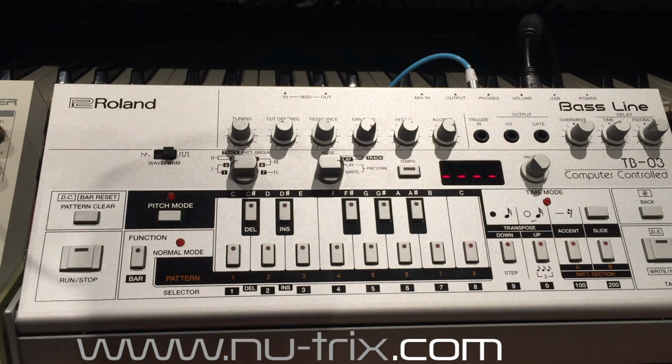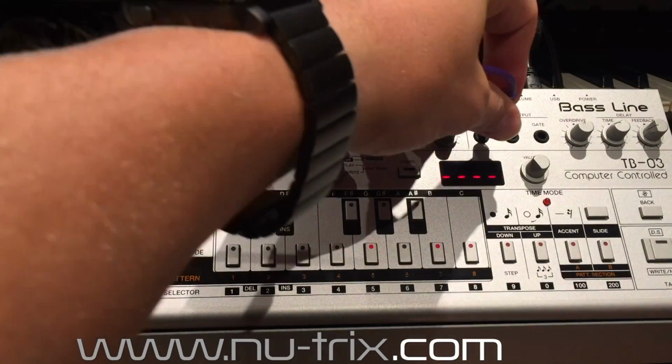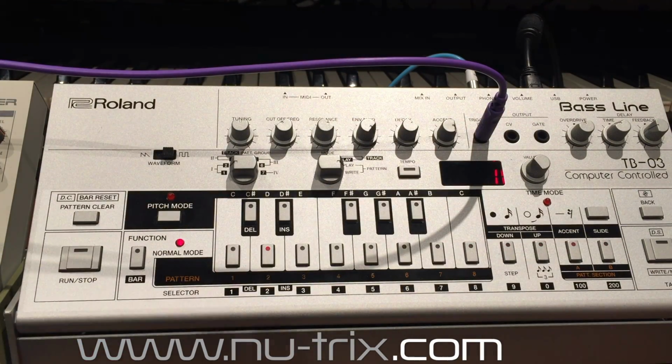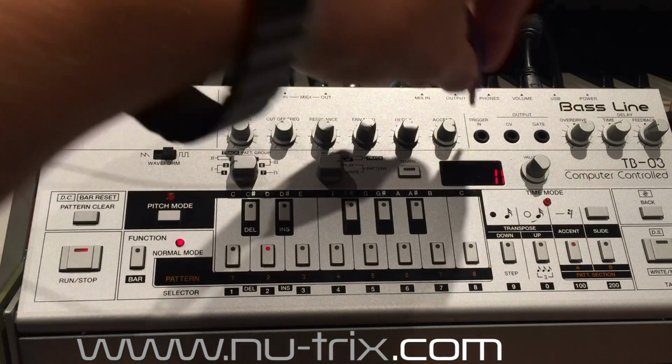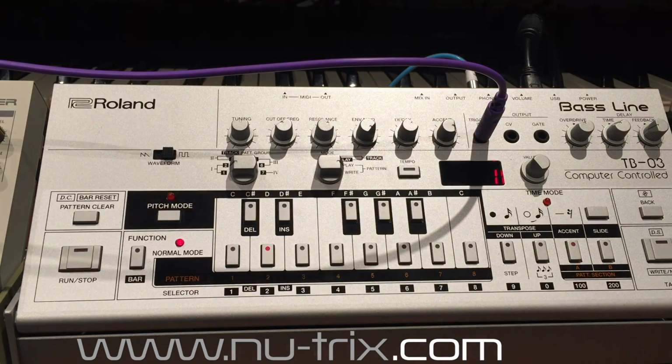On the TB, you need to go into trigger in and plug that in. By doing so, the TB becomes slave to this. Press play and it doesn't run. It's in standby mode. It's slave to the other one. So if I take it out, put it back in, it waits. If the TR-09 would actually run, the TB-03 would also follow.